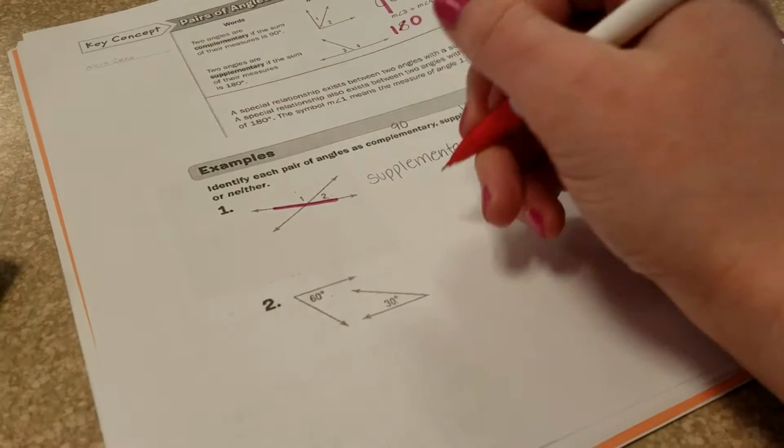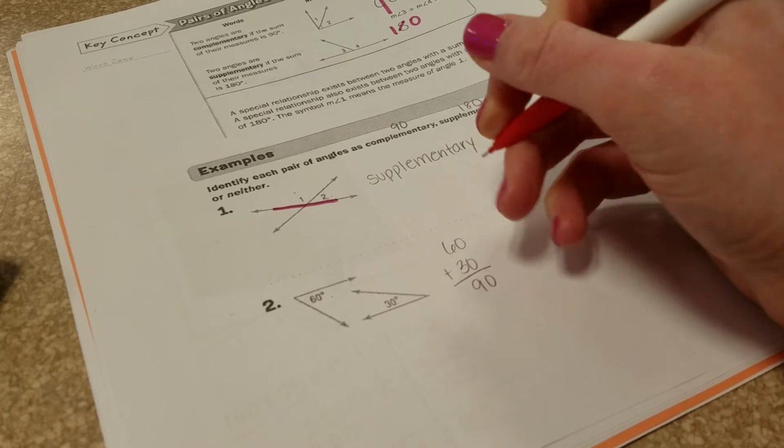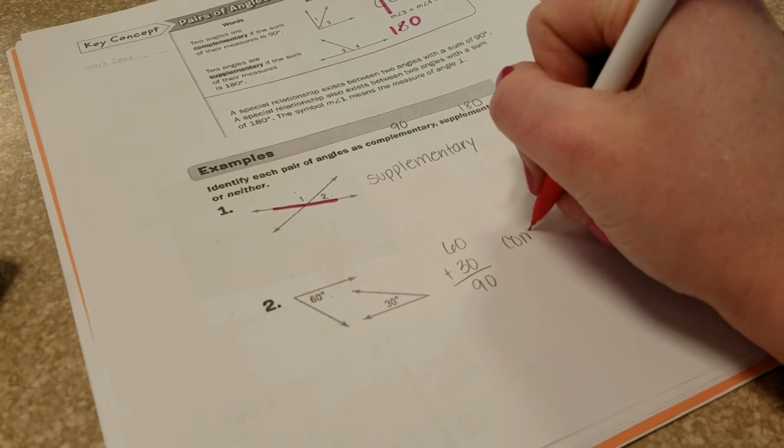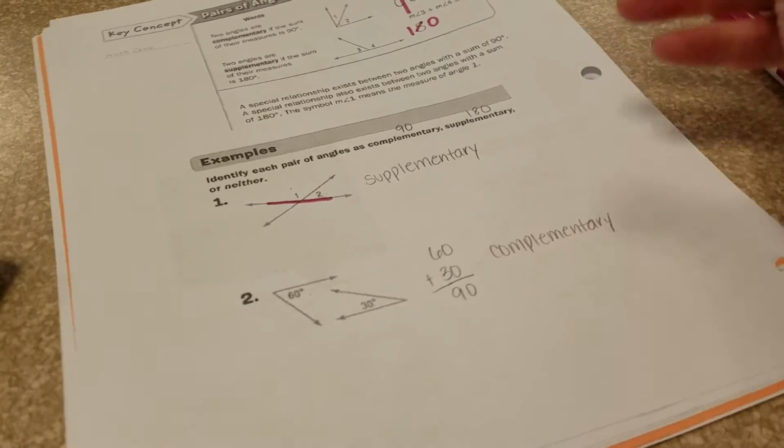In this one, we see 60 and 30, and if we add 60 plus 30 together, we get 90, which means that these two angles are complementary because they add up to be 90 degrees.